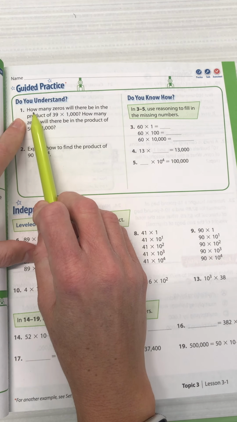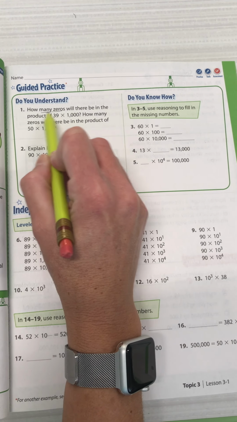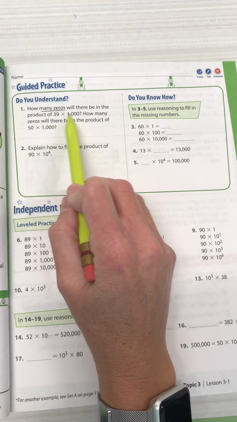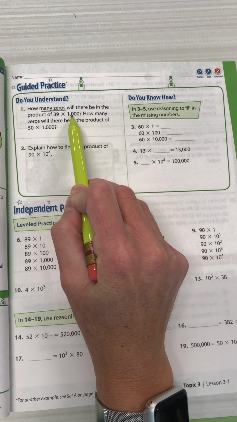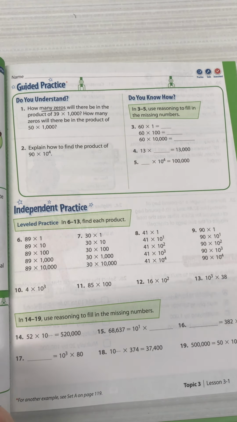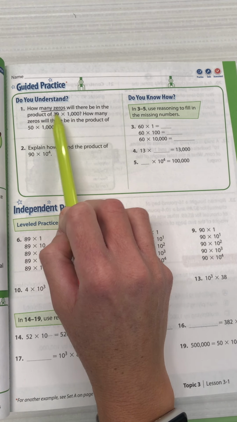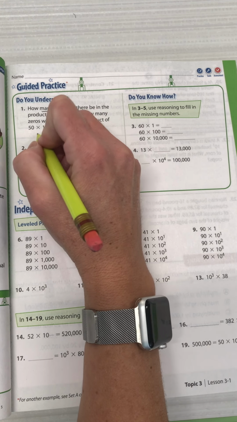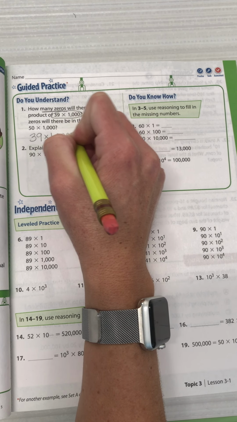So we know that our powers of 10, or our exponents, can help us tell how many zeros there will be in a product of two numbers multiplied together if one's a power of 10, which clearly 1,000 is because of all those zeros. So let's practice with this. How many zeros will there be in the product of 39 times 1,000? Let's rewrite it down here. 39 times 1,000.